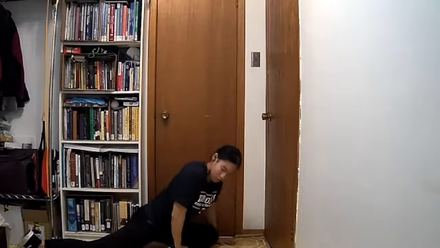We'll transition to sitting on the ground. Bringing that leg back. We're going for butterfly, so feet together. You can put your elbows against your knees and just go up and down with your knees.